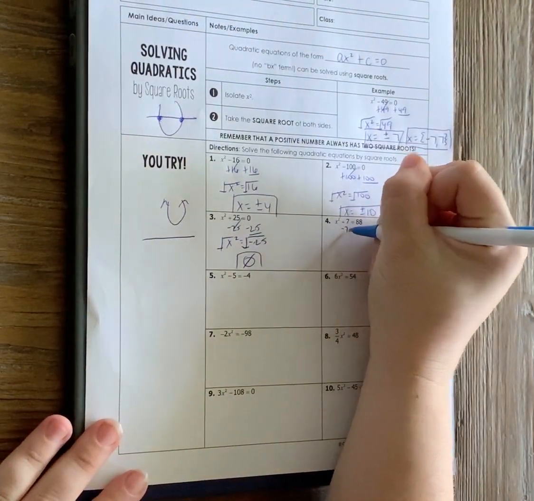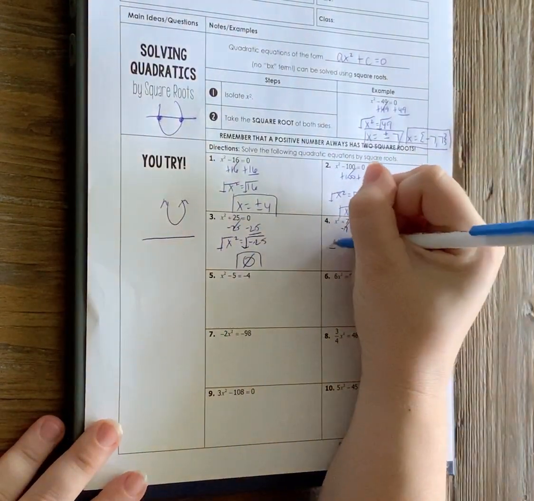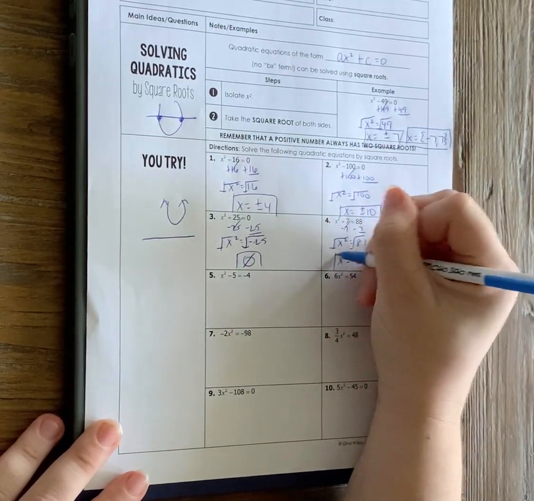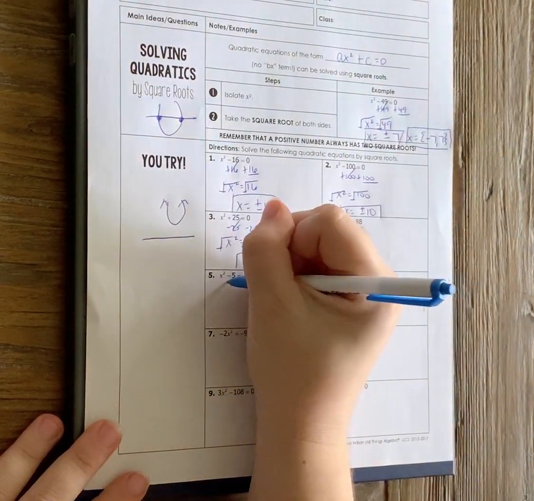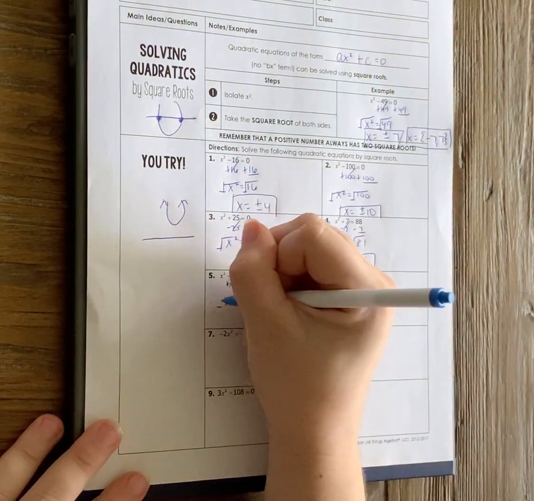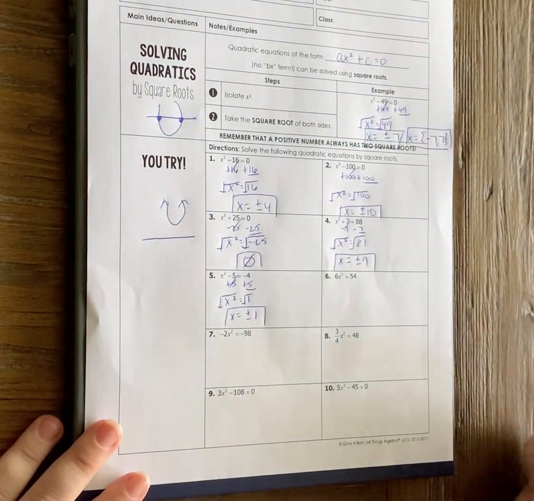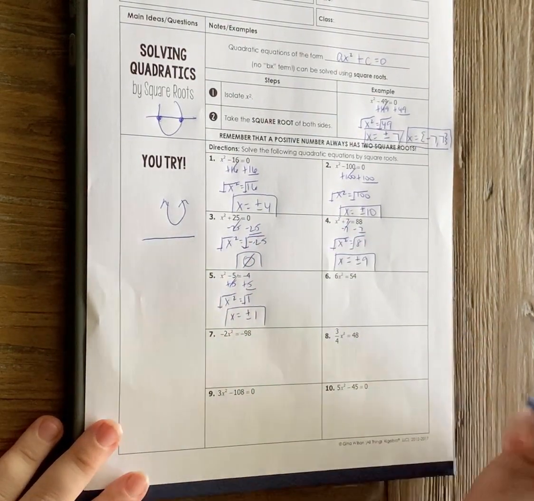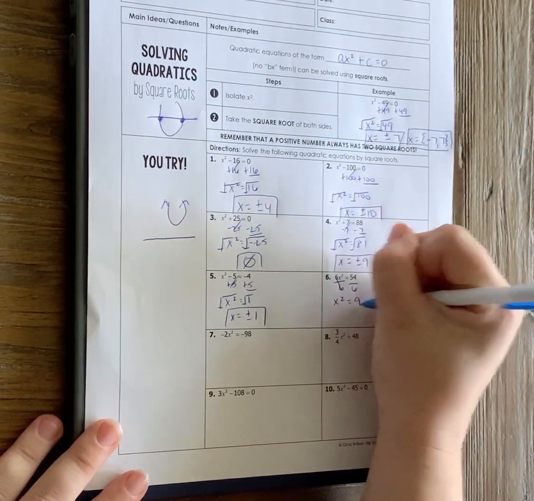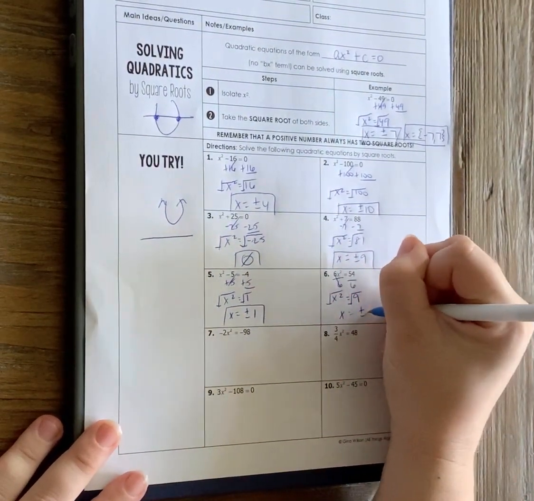Number 4, subtract 7 over. X squared equals 81. Take the square root of both sides, plus or minus 9. Number 5, add 5 over. X squared equals 1. Take the square root. X equals plus or minus 1. Number 6, to get x squared by itself, we have to divide both sides by 6. So x squared equals 9. Take the square root, plus or minus 3.